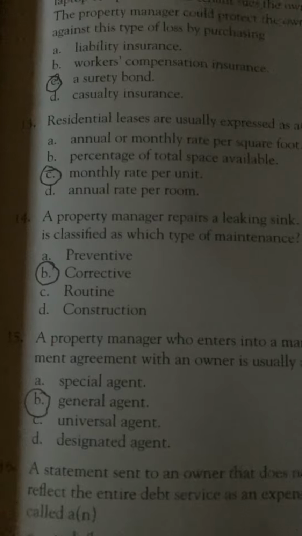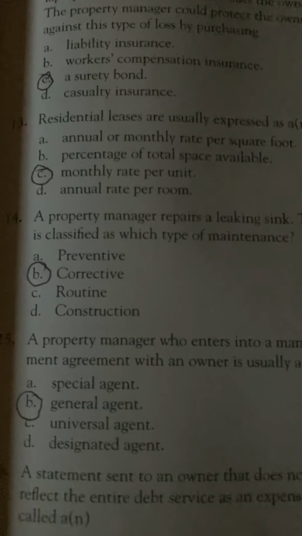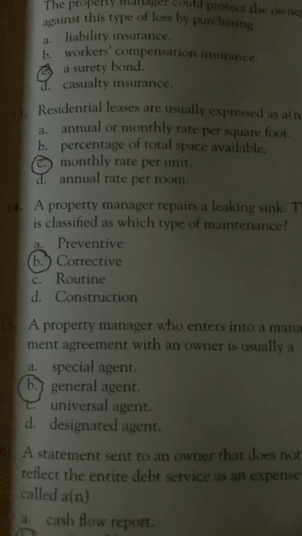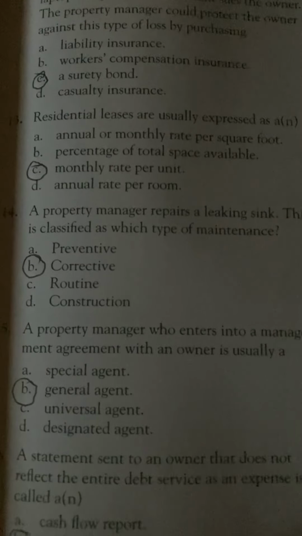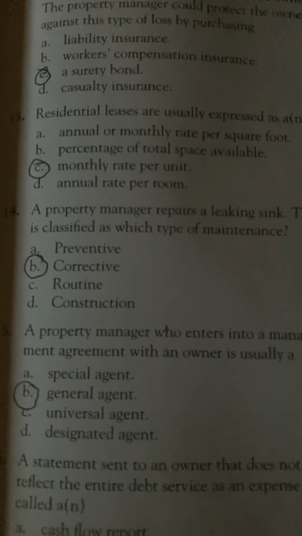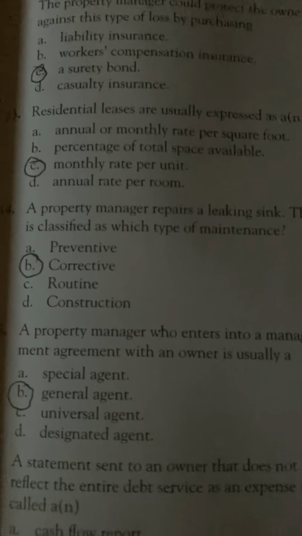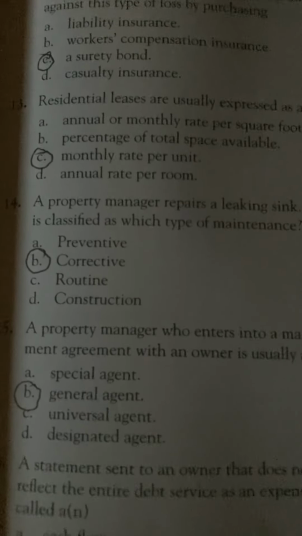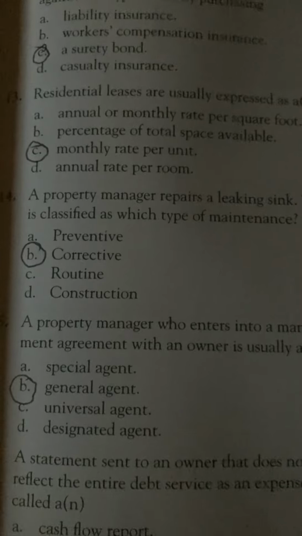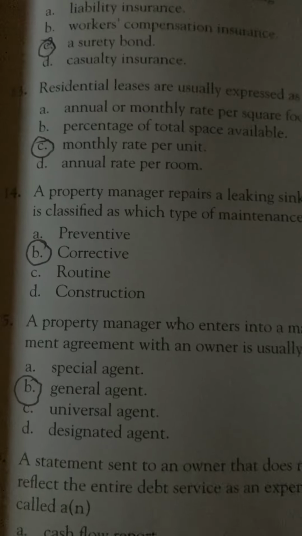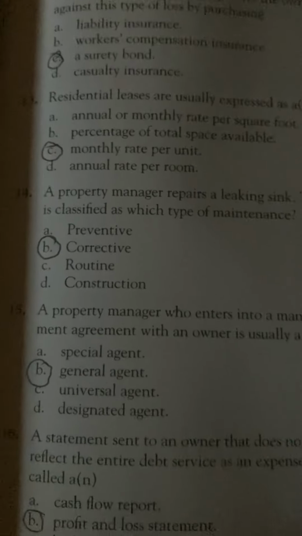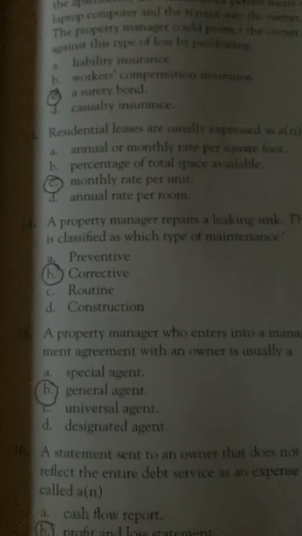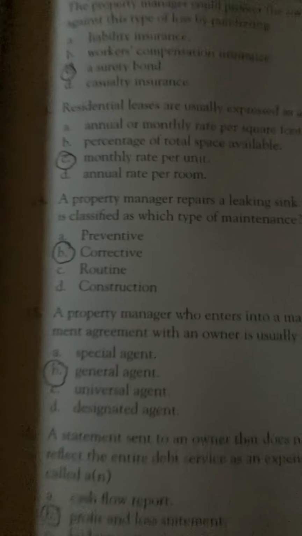Number 14. A property manager repairs a leaking sink. This is classified as which type of maintenance? A, preventative. B, corrective. C, routine. Or D, construction. The answer is B, corrective.